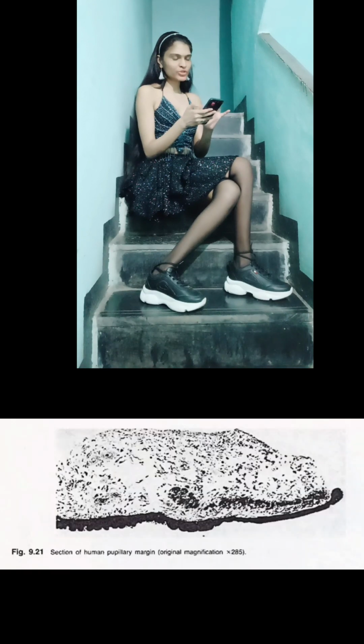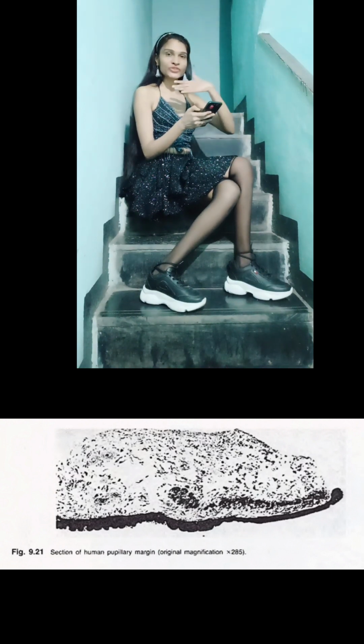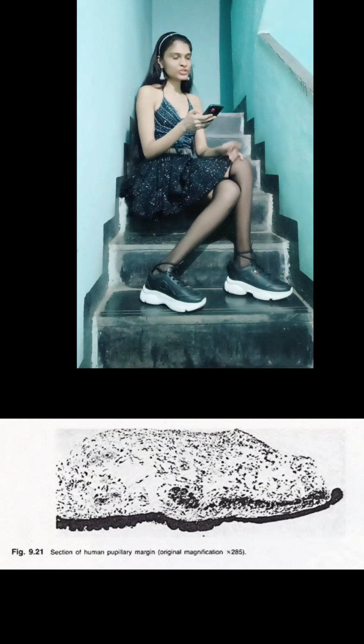Now figure 9.21 showing the section of pupillary margin, showing the pupillary ruff. You can see the pigmented epithelium that is just curving, trying to curve anteriorly, but it doesn't lie on the anterior surface of the iris. When it does that, it is called iris ectropion, but it is not iris ectropion here.